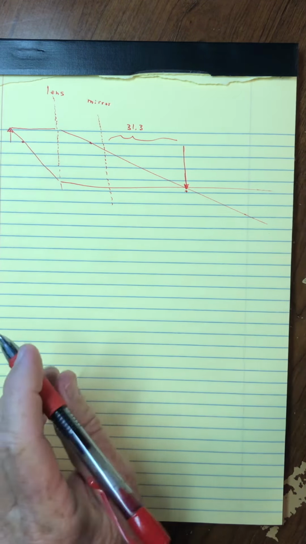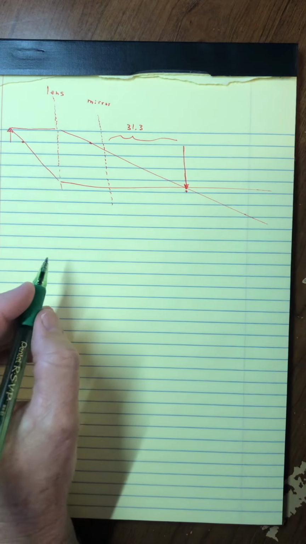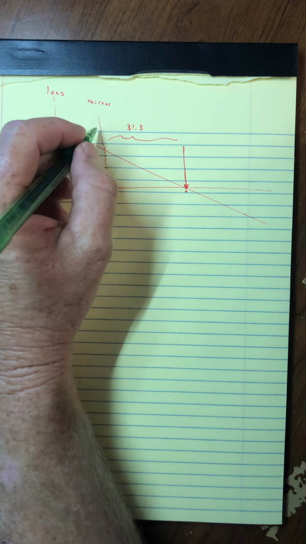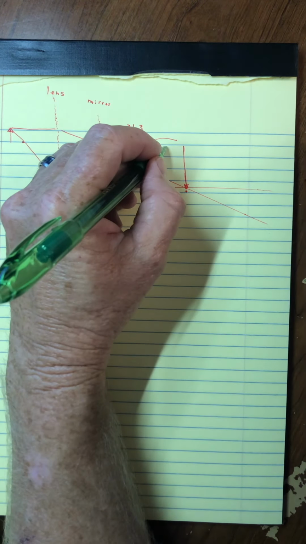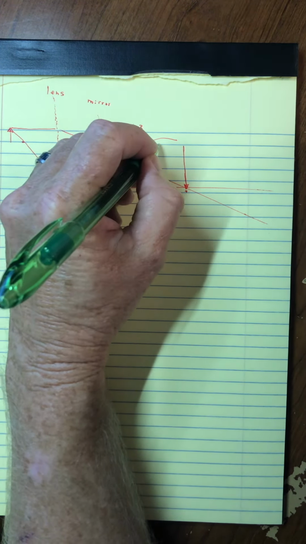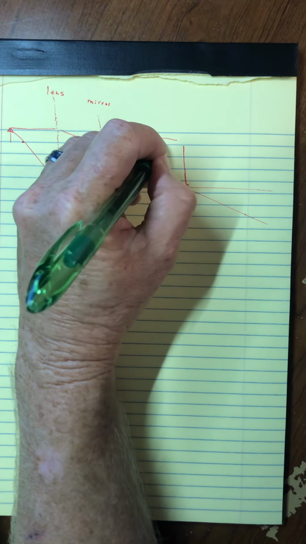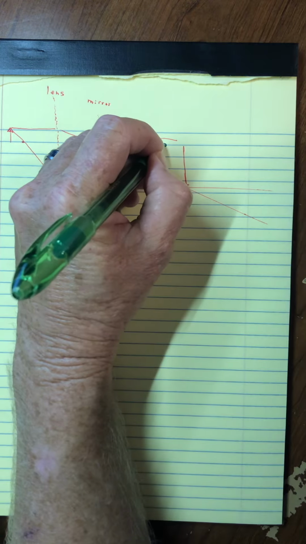And I guess that would make sense if we maybe did something like this. Let's see, the focal length of the mirror is 25, which is just shy of the 31.